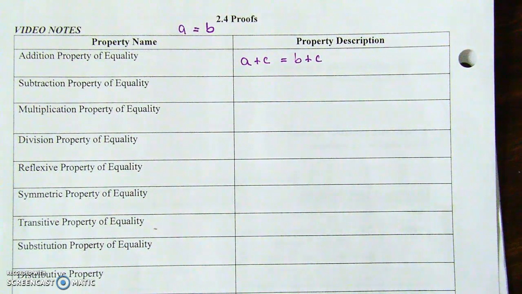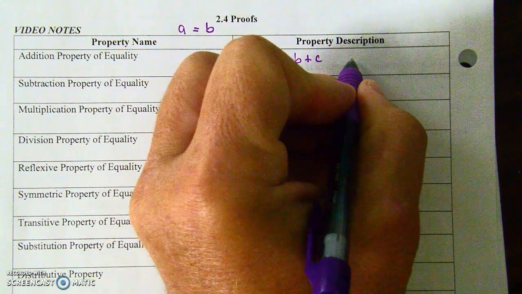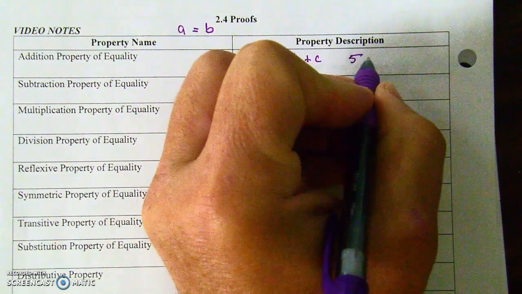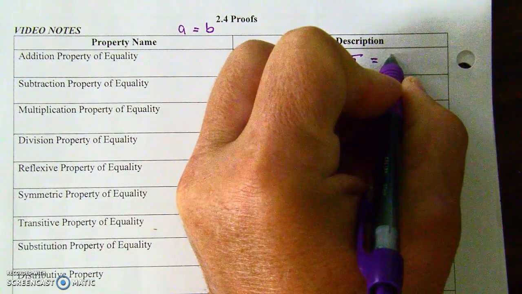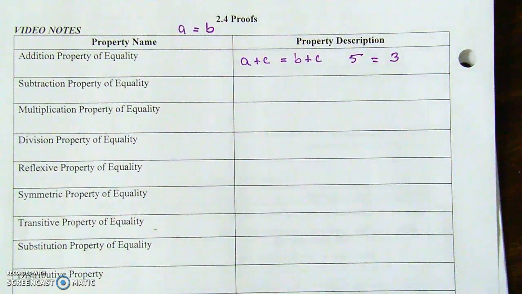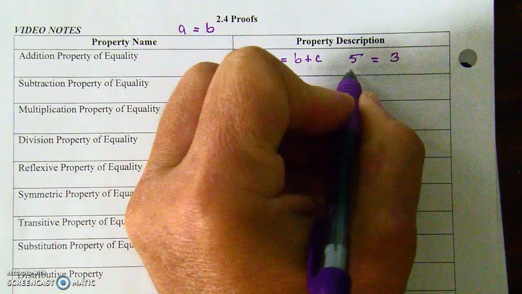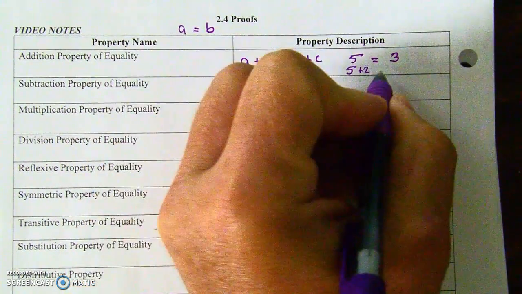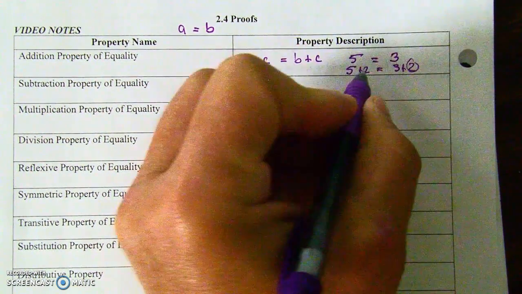So if I were to have something like this, let's do a mathematical one. Let's go 5, and I know this is not true, but we're just going to show it for purposes, and we'll put a 3 there, okay? So if we want to do the C version of it, we'd go 5, and if I want to add 2 to it, that means I would have to add 2 to the other side.